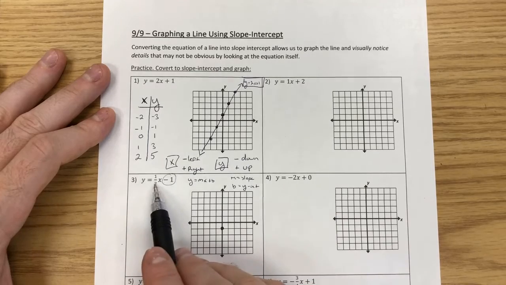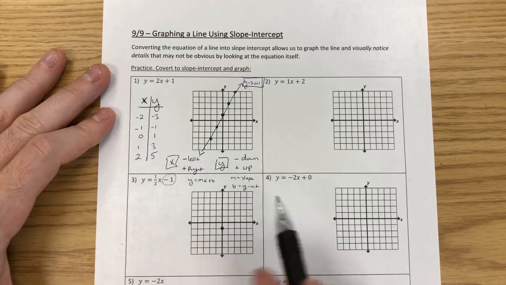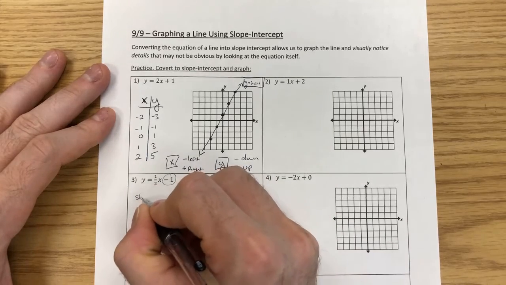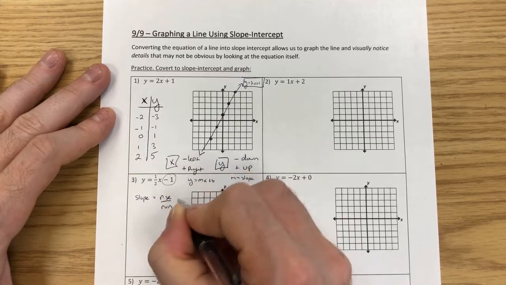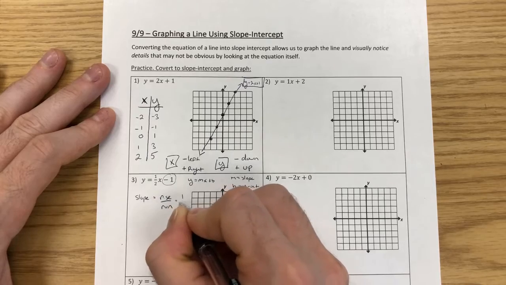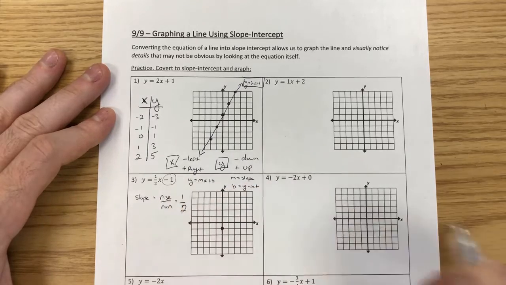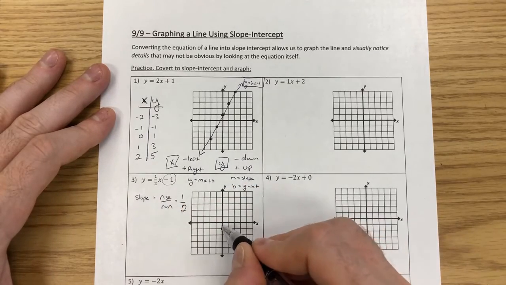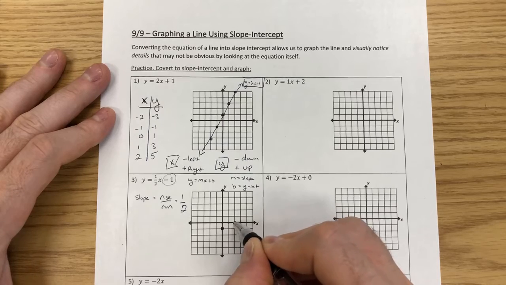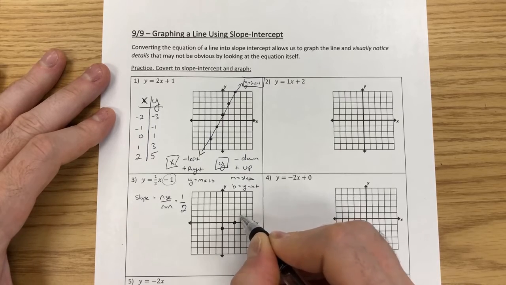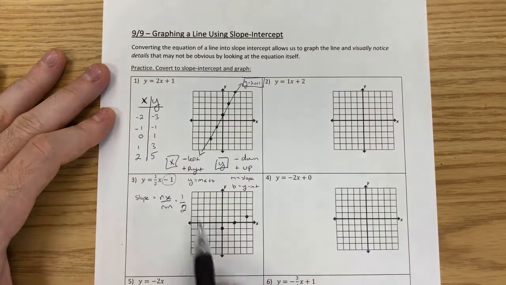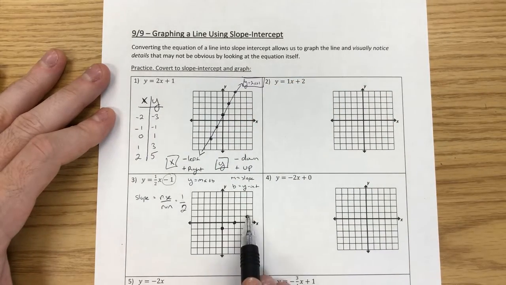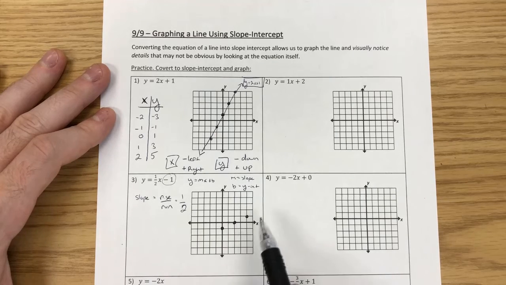The number in front of x is going to tell us our slope. I know my slope is going to be read as rise over run. So if I have a rise of 1 and a run of 2, I know I'm going to go up 1 and over 2, up 1 and over 2. I don't need to actually create a table because I know how to move from point to point to point, and I'm creating my line as I go.